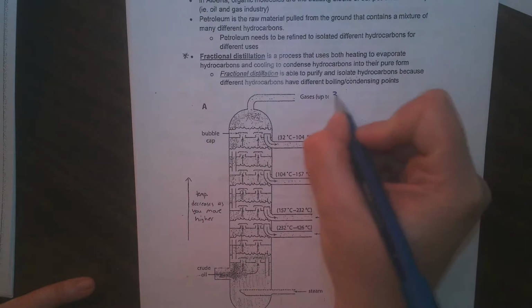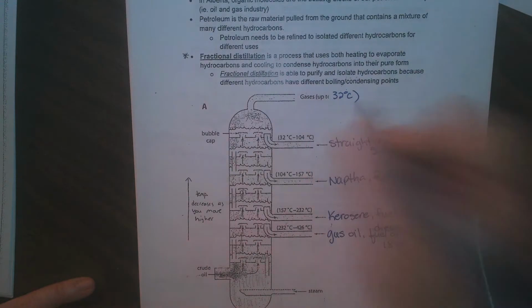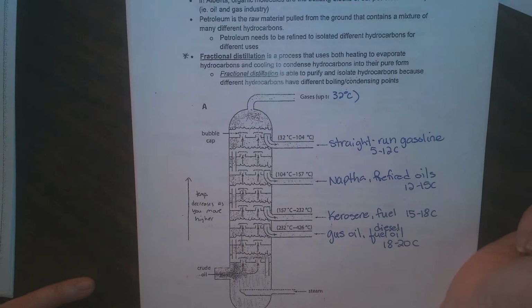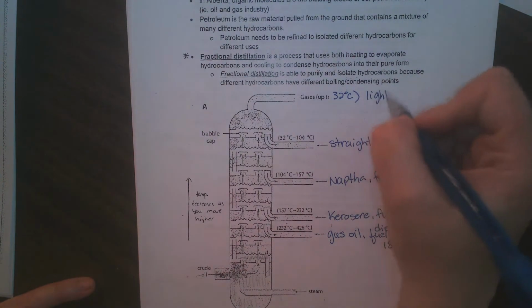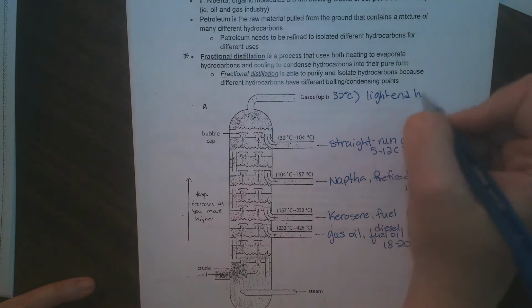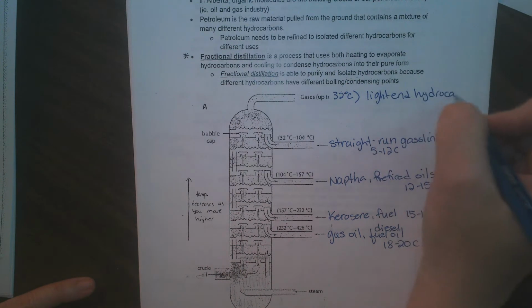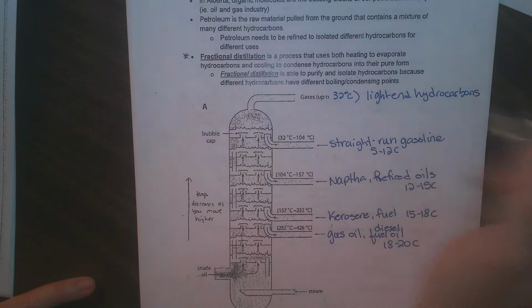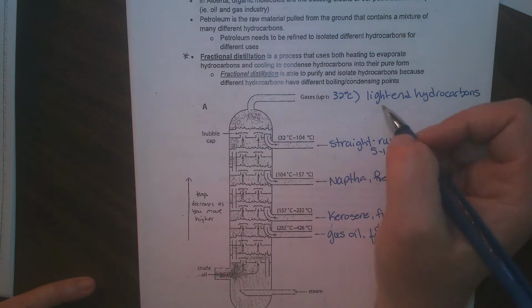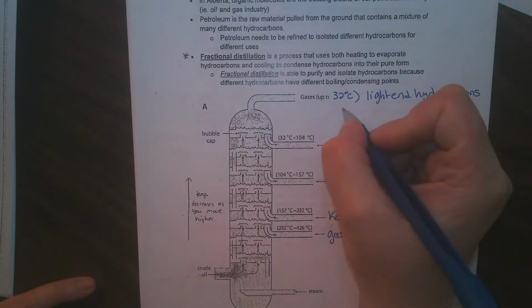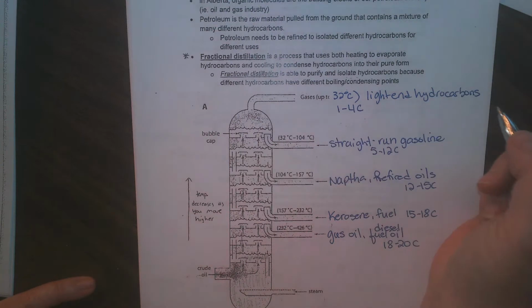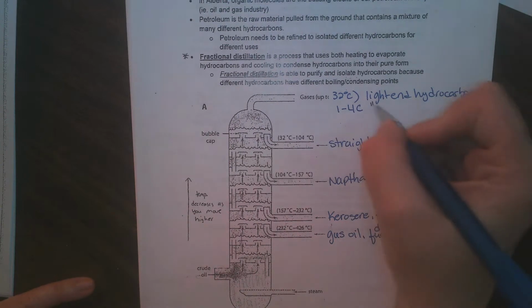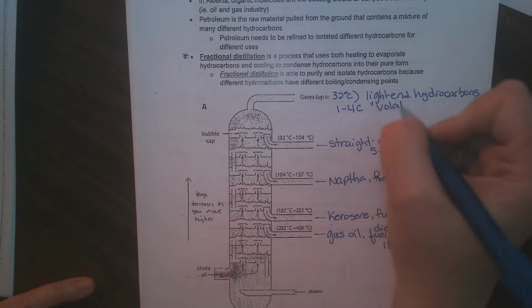This one here, up to 32 degrees Celsius, these are what we call our light end hydrocarbons. They are 1 to 4 carbons long. In the oil and gas industry, we also call them our volatiles.